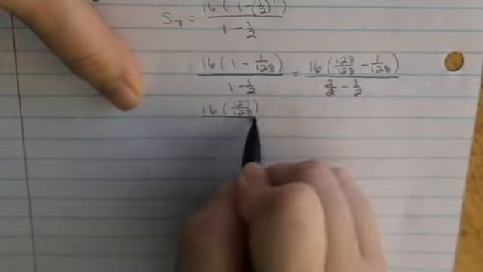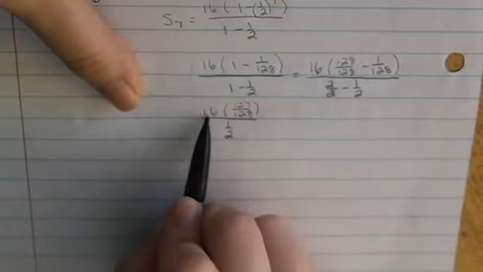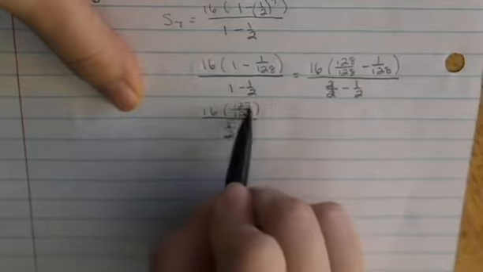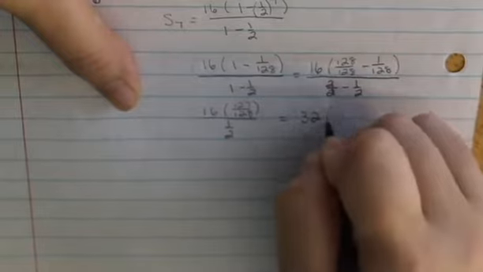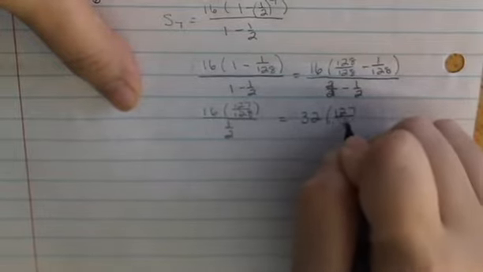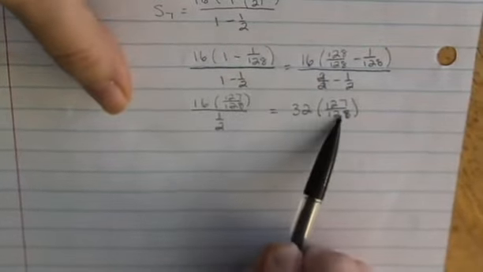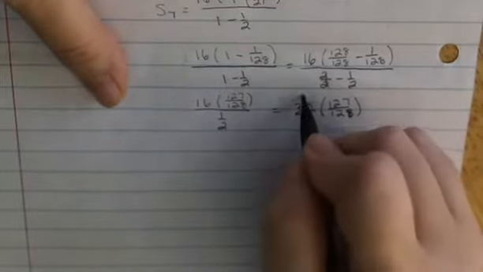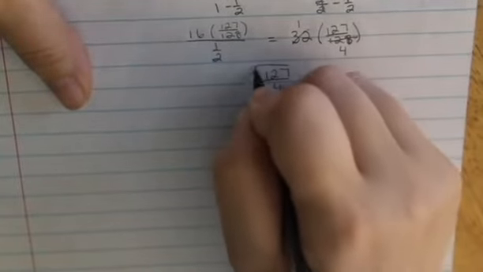Then on the bottom, we're left with 1/2, because 2 over 2 minus 1/2 is just 1/2. Now we can simply flip the bottom fraction, so we do 16 times 2, and then we're left with the multiplying. 16 times 2 is 32, and we multiply that by 127 over 128. Now, 32 and 128 are both divisible by 32, so we cancel out 32 and make it a 1, cancel out the 128 and make it a 4, and we have our final answer, which is 127 divided by 4.